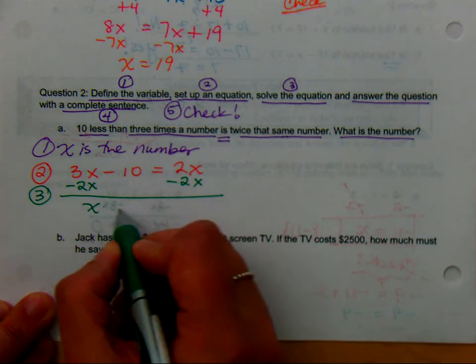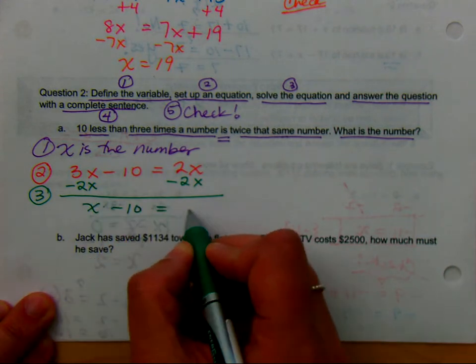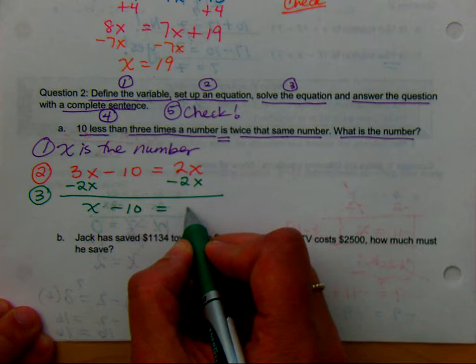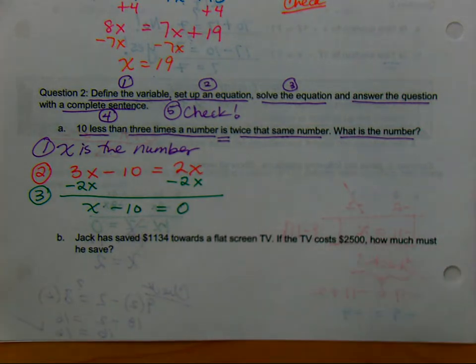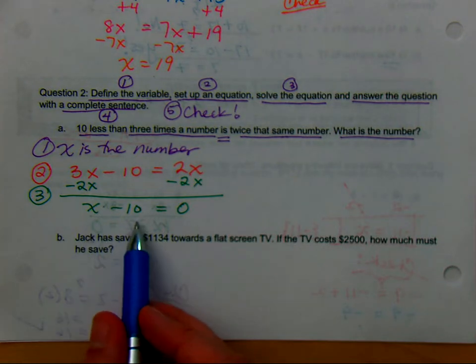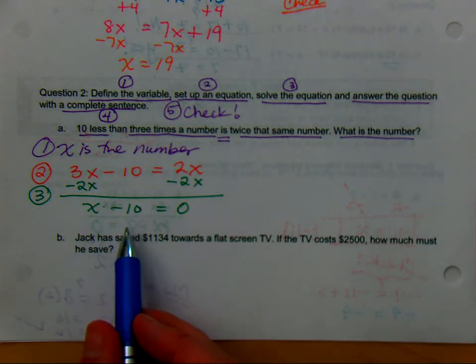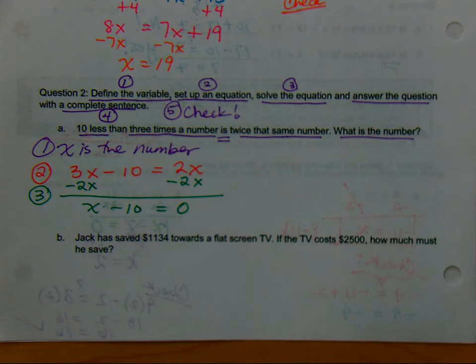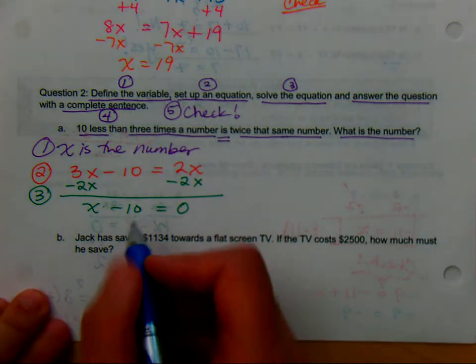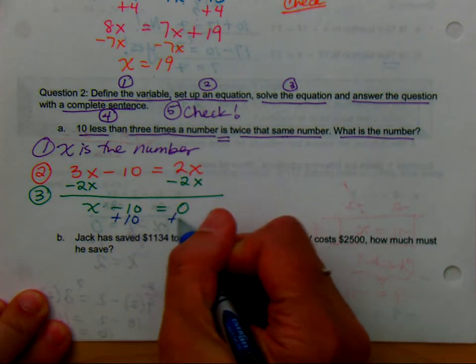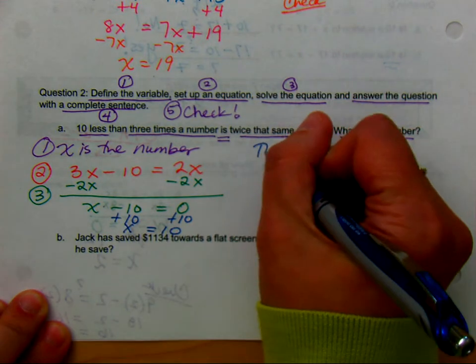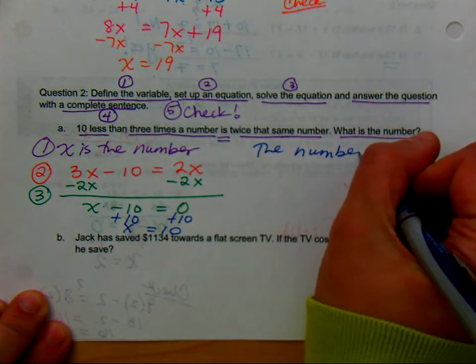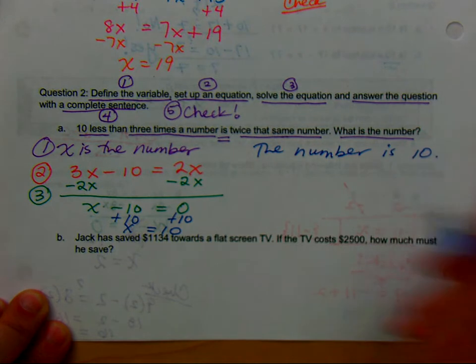So we have x minus 10 equals what? 0. Good. Okay, now what should you do to get x by itself? X is hanging out with negative 10. We want to get negative 10 away. How do we get him away? Yeah, because if you owe me 10, you got to pay me back 10. And so I get x equals 10. The number is 10. Okay, there's step 4.